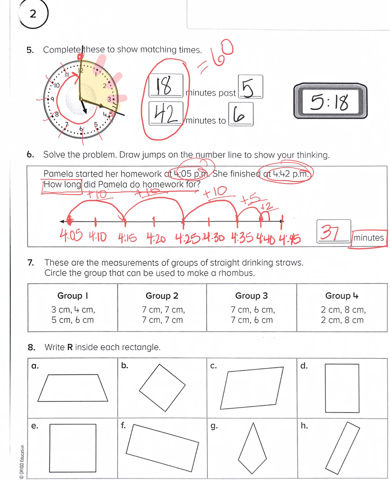So a rhombus is going to have 4 sides. In fact, the sides will be straight, so 4 straight sides. But they also have to have sides the same length or of equal length. That is what we know about rhombuses. And the directions tell us to circle the group that can be used to make a rhombus.